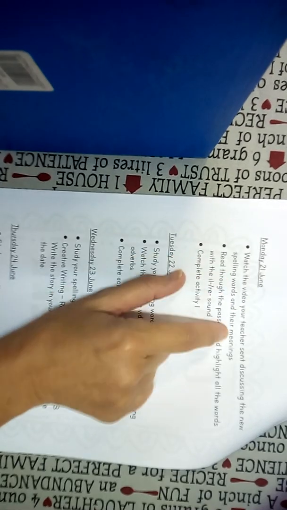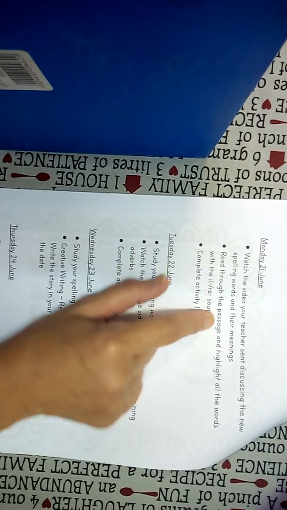So let's go to English quickly. English is the instructions. Monday, watch the video your teacher sent discussing the new spelling words. I will do it just now. And then read through the passage and highlight all the words. You remember we always do that. And then complete activity 1. So let's go to that piece. There's your spelling words. I went through the spelling words in phonics, so you will receive a video for that.